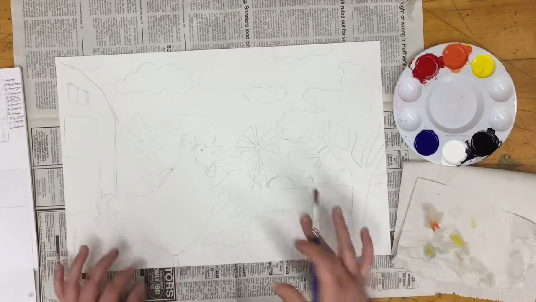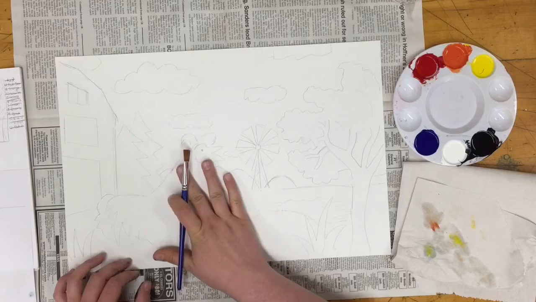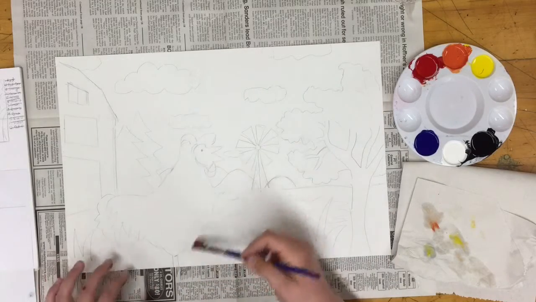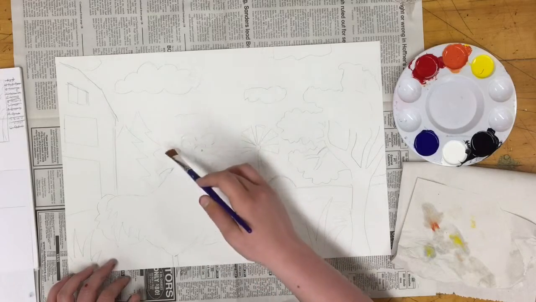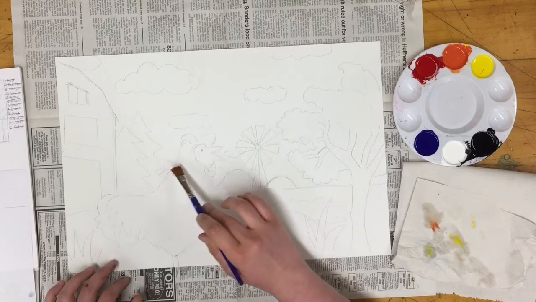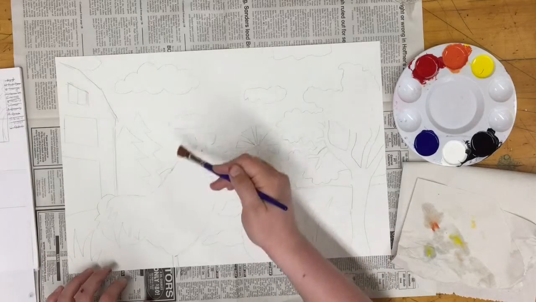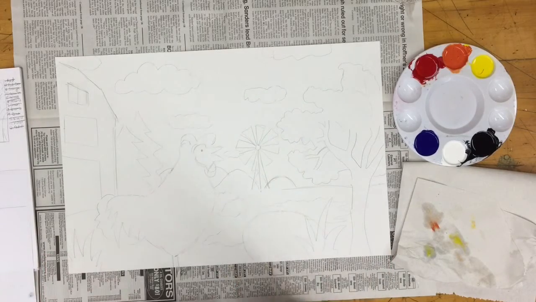The reason for that is then things that are in front of things in the background will look like they're more in front. For instance, if I painted this chicken first and then I was painting the sky and I got some blue sky over top of the chicken, that's going to look odd. Versus you got your chicken in front of your sky, it looks more normal.